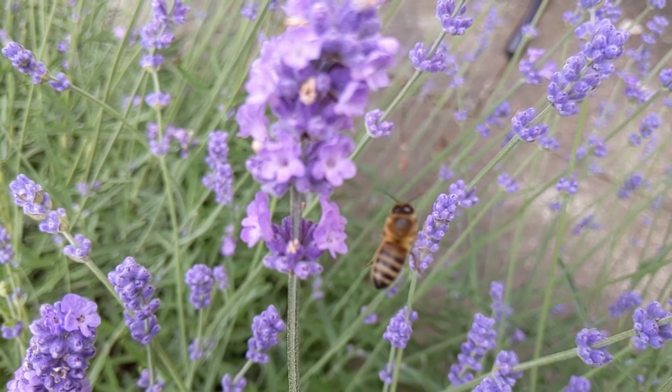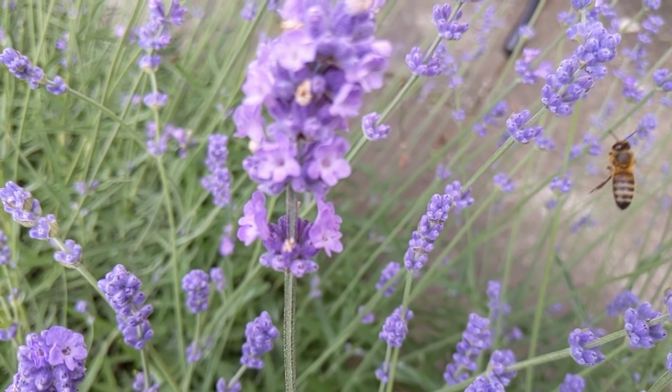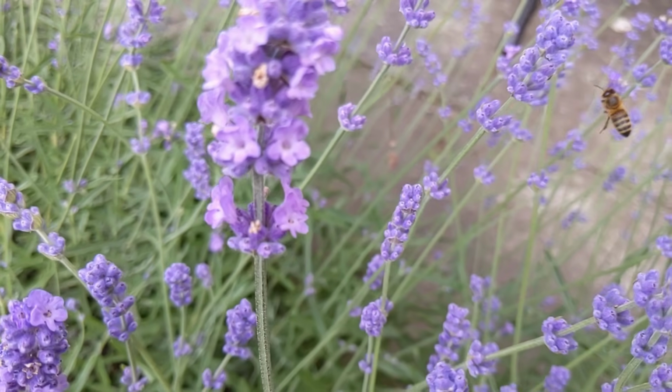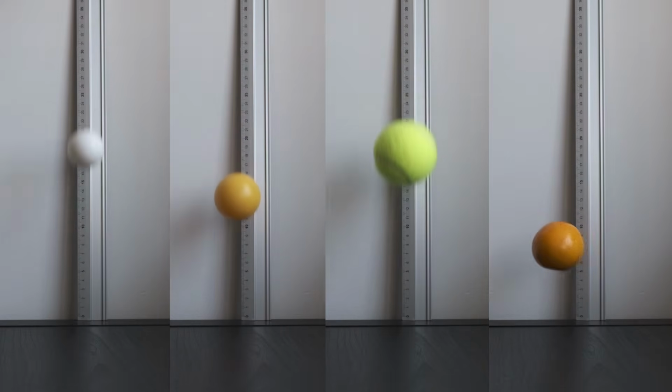If you're ever unsure of how something moves, the best place to start is always by gathering reference. You can observe things in life, film them for yourself, or study them online. Whether you're animating a bee or a bouncing ball, studying the way that real things move can be extremely helpful.